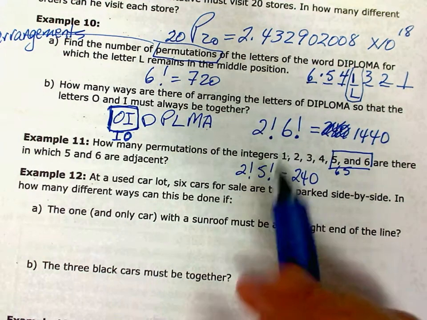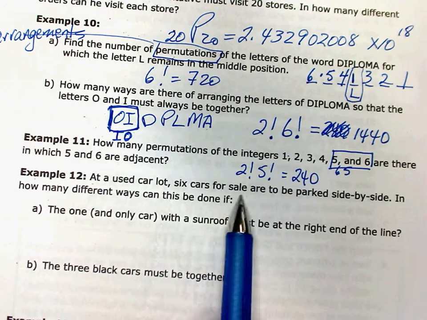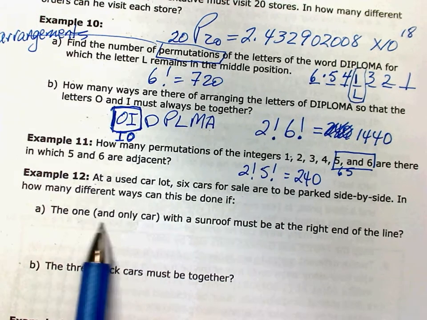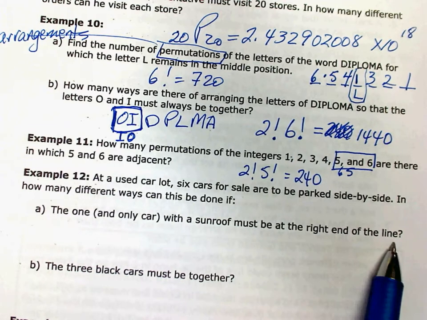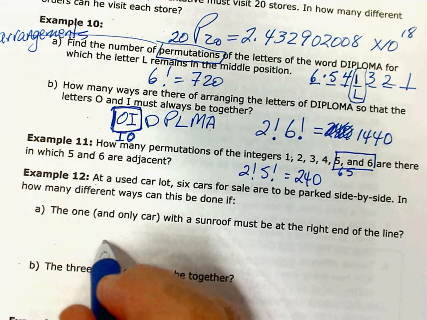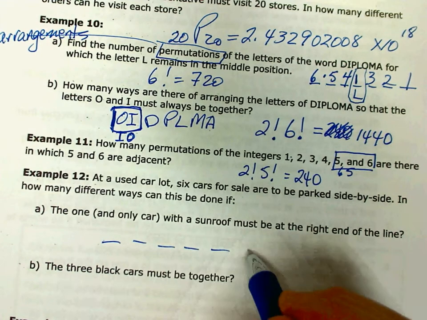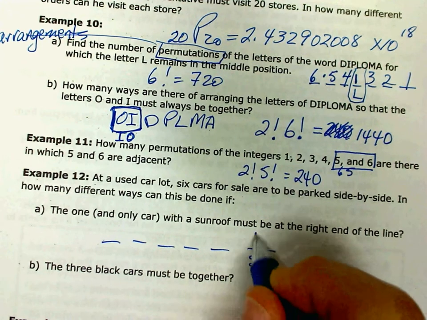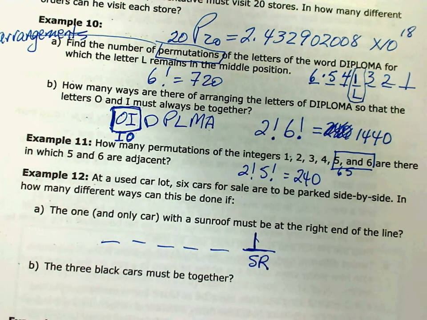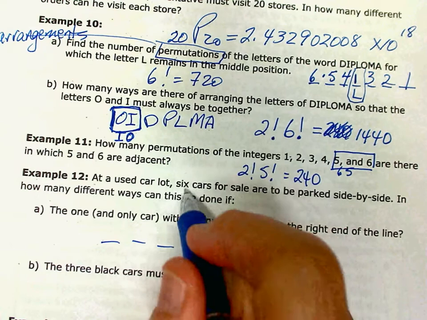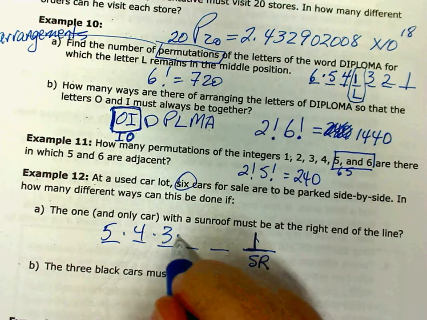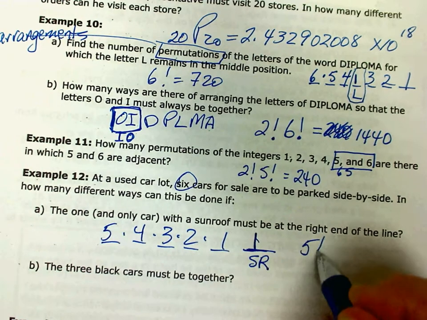At a used car lot, 6 cars are to be parked side by side. In how many ways can this be done if the one and only car with the sunroof must be at the right hand side? So 1, 2, 3, 4, 5, 6. The sunroof goes there, right? So that choice is gone. There's only one choice for that final position. That means we're down a choice, so there's 5 left. So it's 5 factorial equals 120.